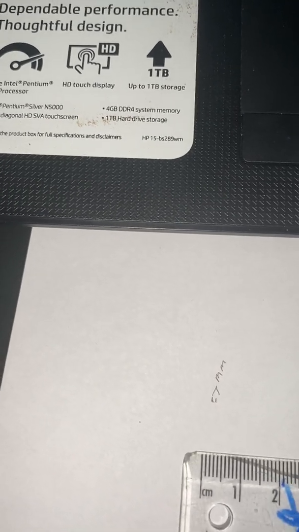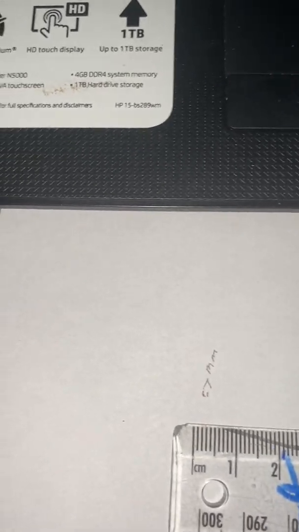So we use millimeters for small, tiny objects. As you can see, that is 1 millimeter. Now we want to go ahead and focus on measuring something that is tiny, tiny, tiny, and see how many millimeters it is.